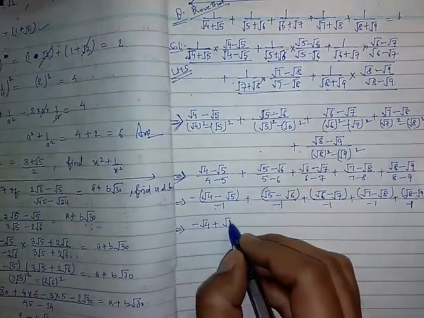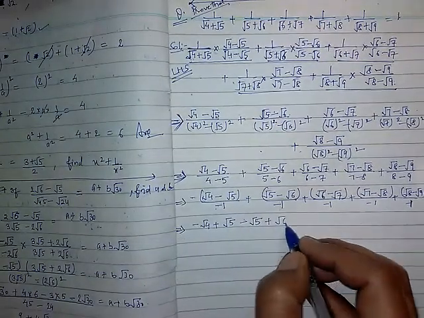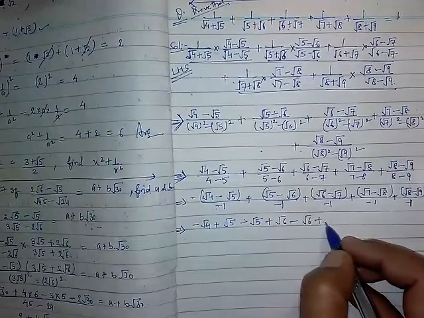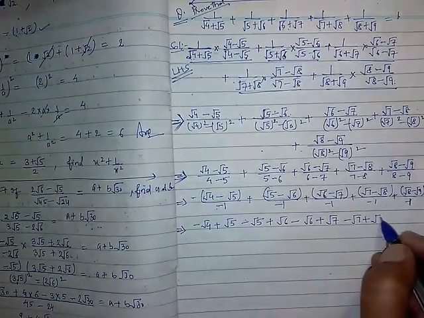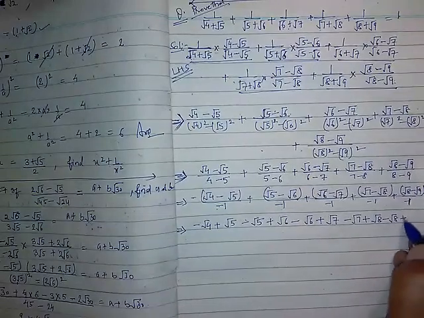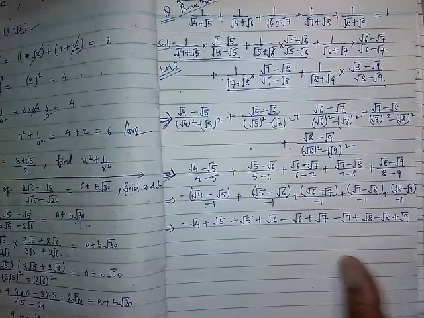Now this will be plus root 5, this will be minus root 5, this will be plus root 6 minus root 6 plus root 7. All the signs will get changed. Root 7 plus root 8 minus root 8 plus root 9. Now you see what to do in the next part.